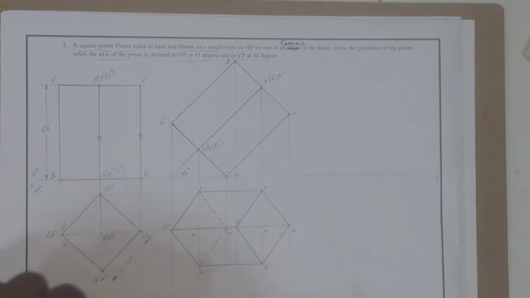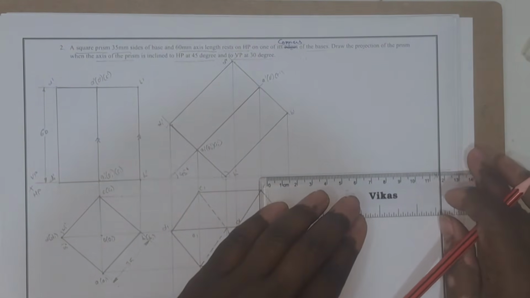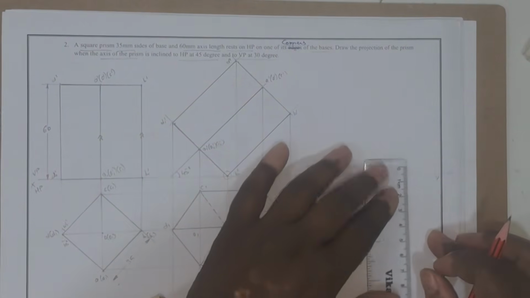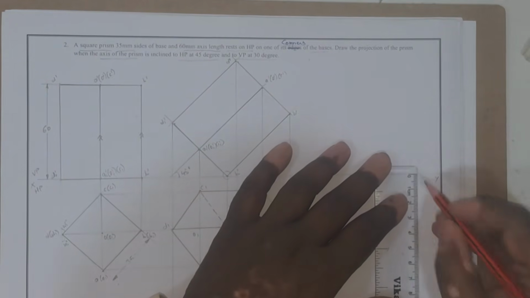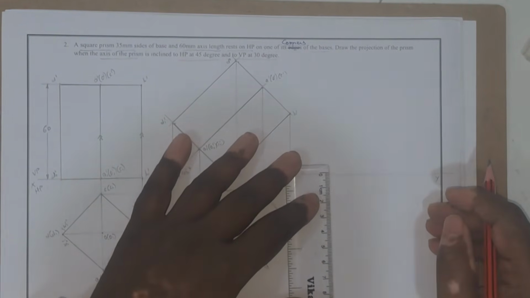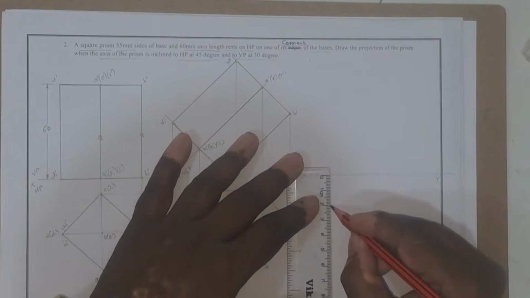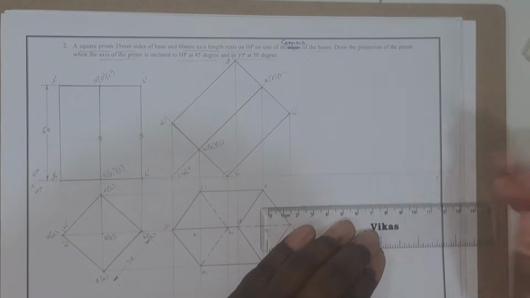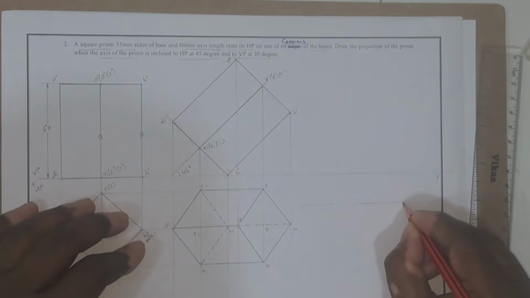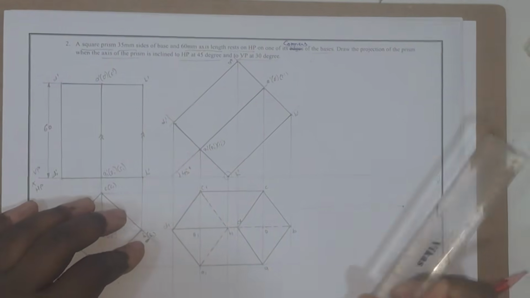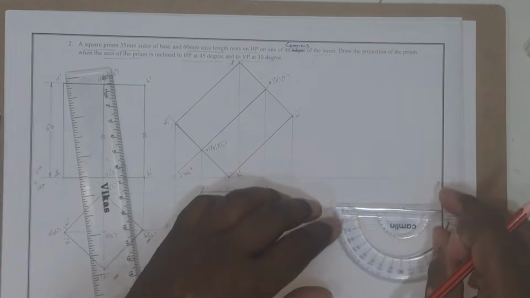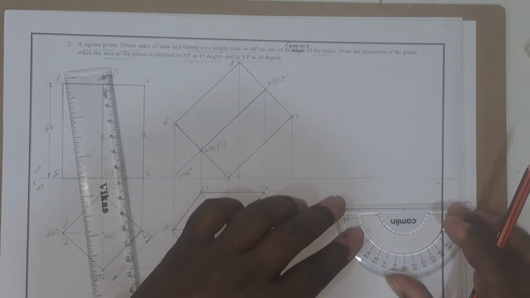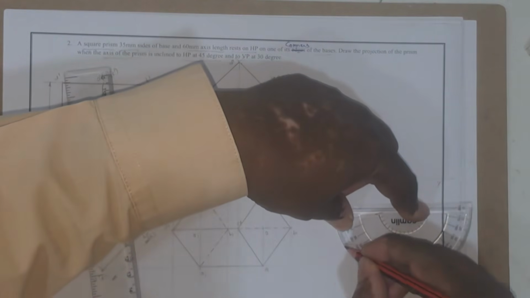Right? So let me draw a visible line, a regular reference line which is parallel to my XY line. I think with grids it will be easier for you to draw the parallel line, but I cannot do that. So I have drawn a line over here. This line is parallel to the XY line. So from here I shall draw my third position. It says that the axis is inclined at 30 degrees to VP. So placing it over here, I shall draw a 30 degree line.